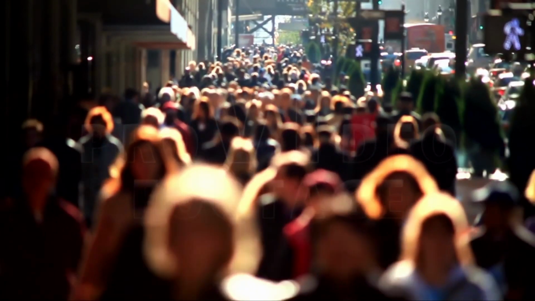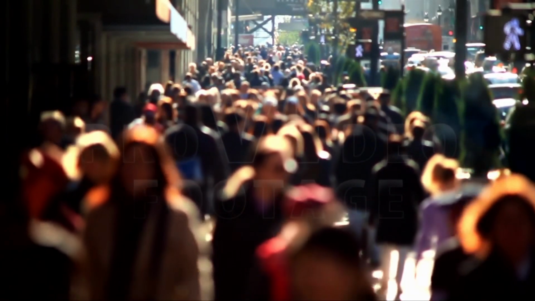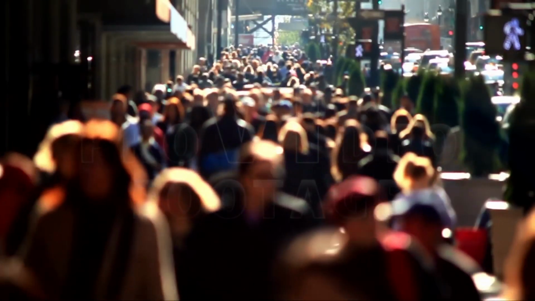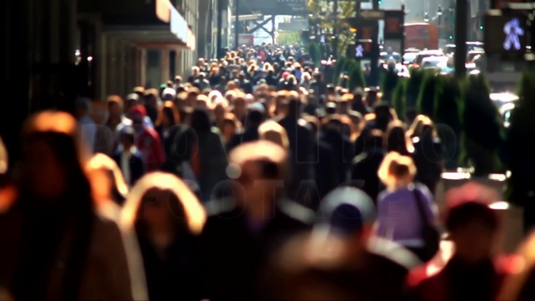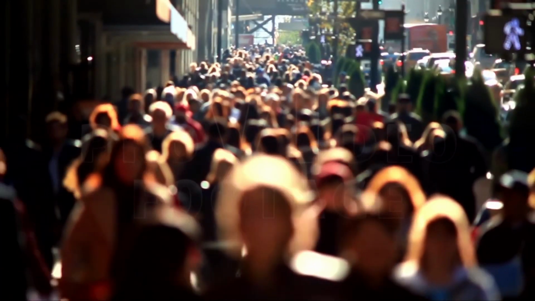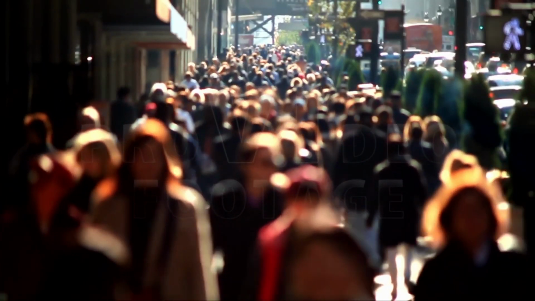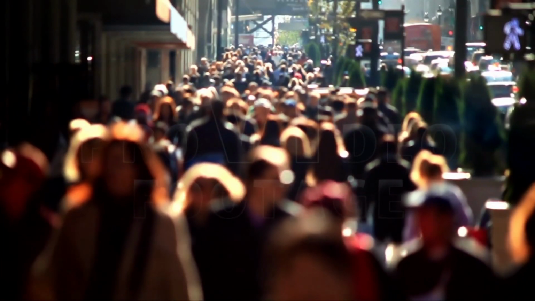So as you can see, there are hundreds of people and they're making individual navigation decisions every second. That makes the overall dynamics very complicated. So our goal is to simulate these dynamics virtually.